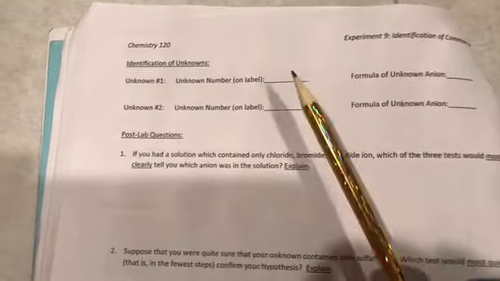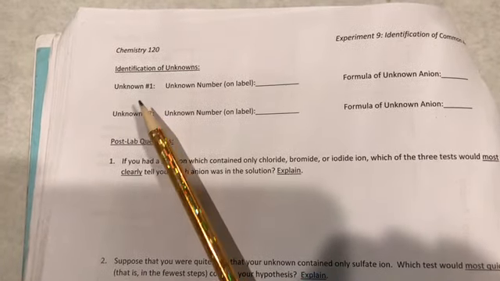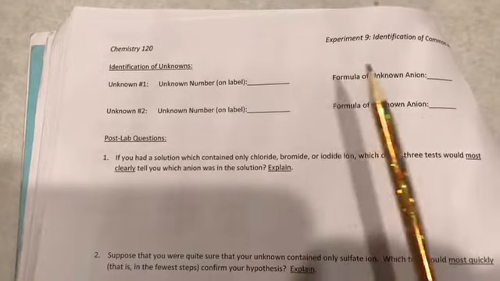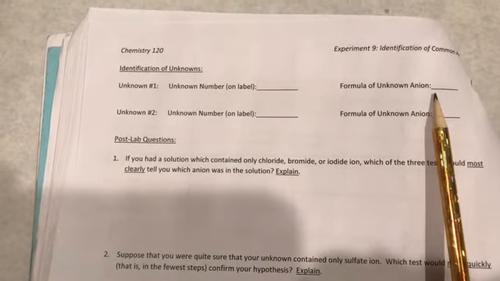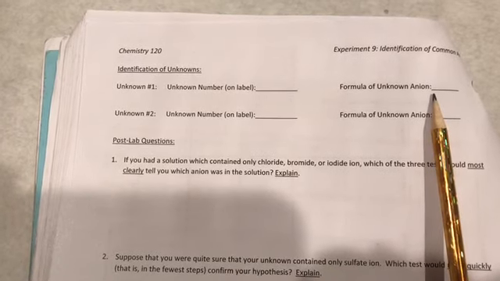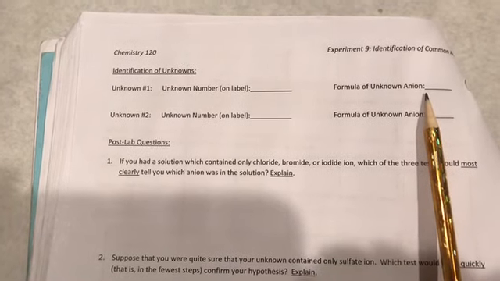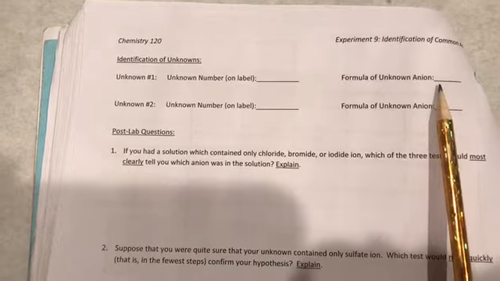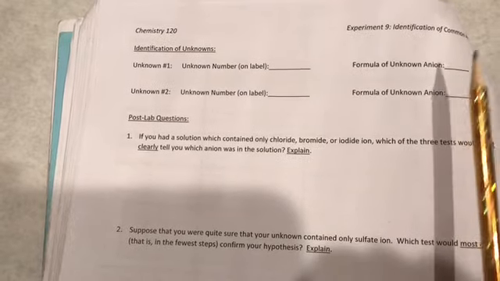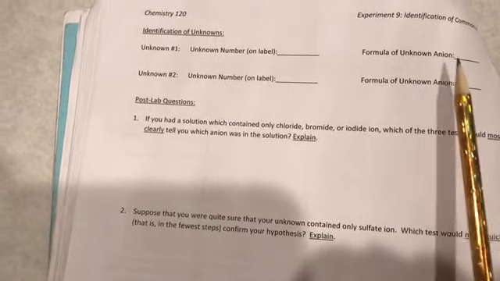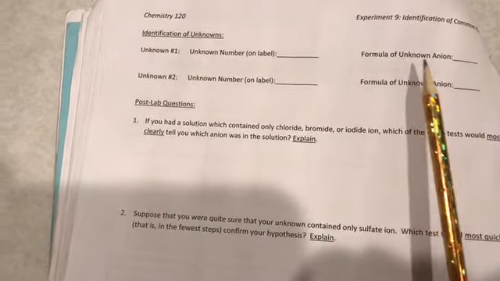You don't have to worry about the labels, obviously. Just leave it as such, unknown number 1 and unknown number 2. And then you are going to write the formula of the anion. That means if it is sulfate, you would write SO4 minus 2, phosphate PO4 minus 3, chloride Cl negative, bromide Br negative, iodide I negative. So you are not going to write the formula of the ionic compound, you must write the formula of only the anion.